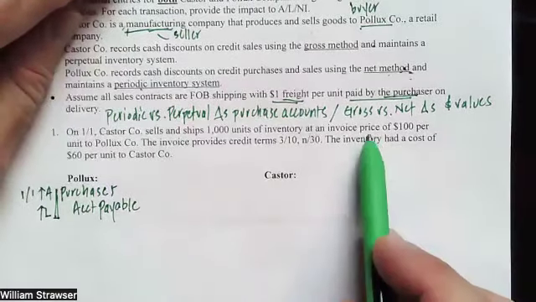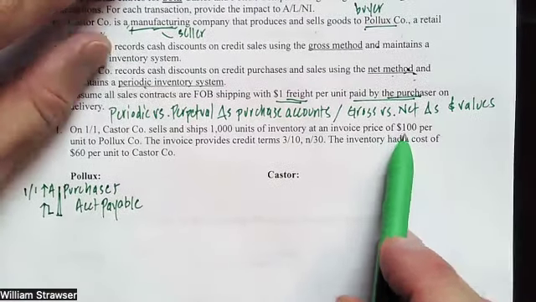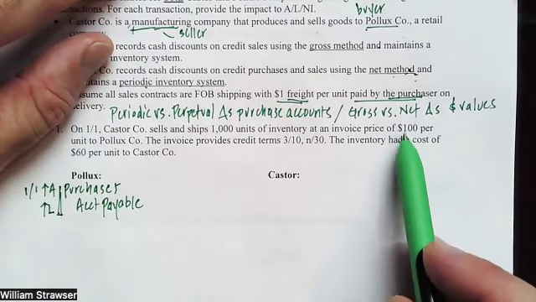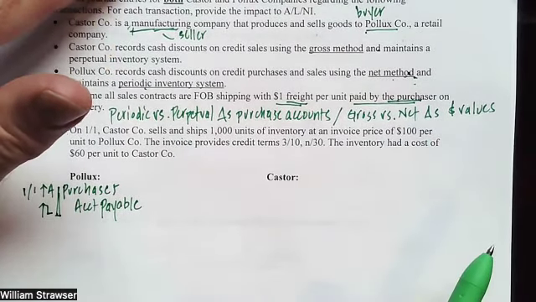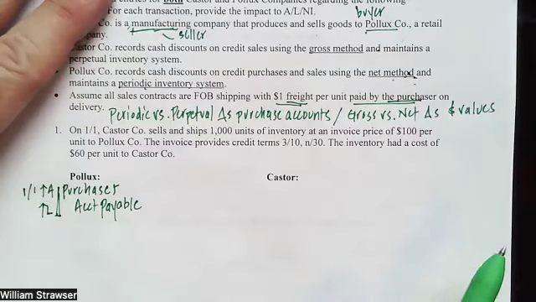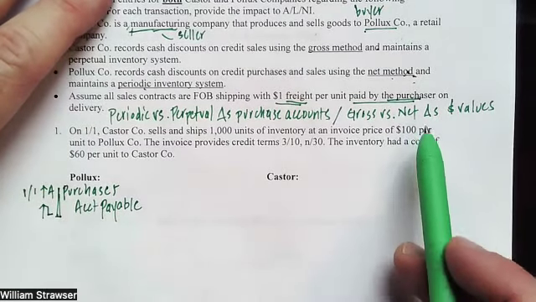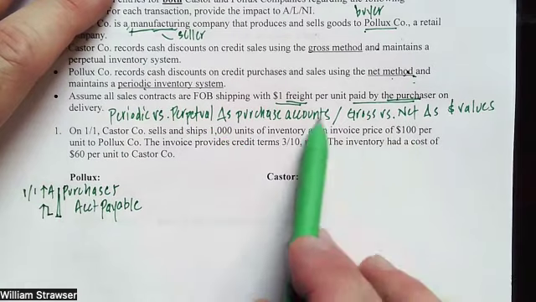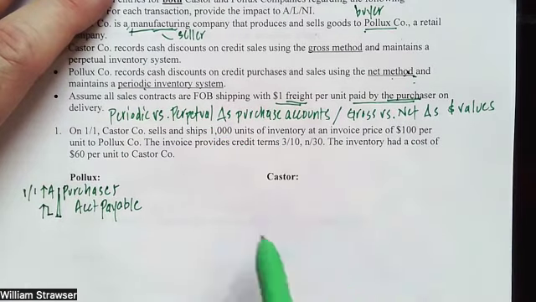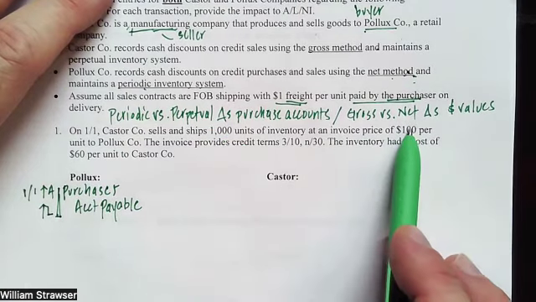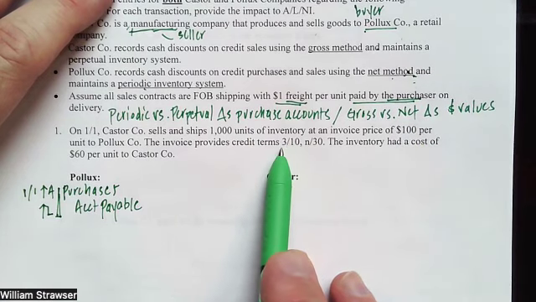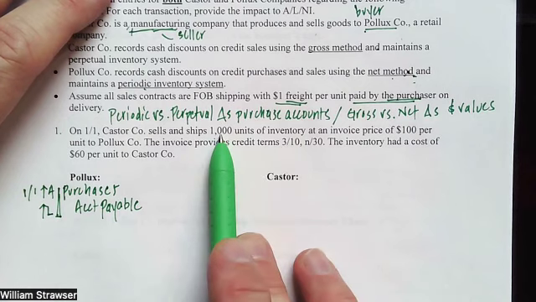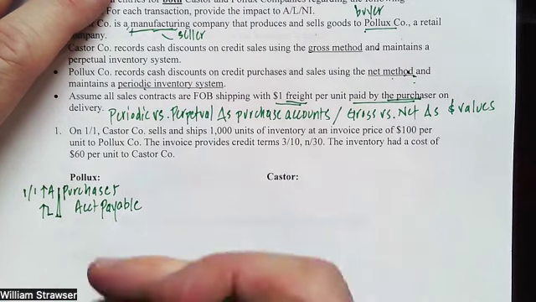Because under a gross method, I would debit and credit 100 times 1,000 units, that would be $100,000 full price. But since I'm under the net method, I'm going to take the after-discount price, because the net method assumes I'm going to take that discount and then apply that to the units of inventory.